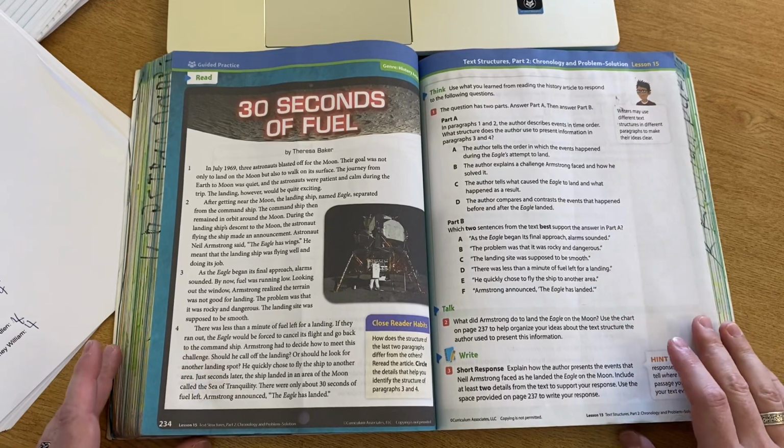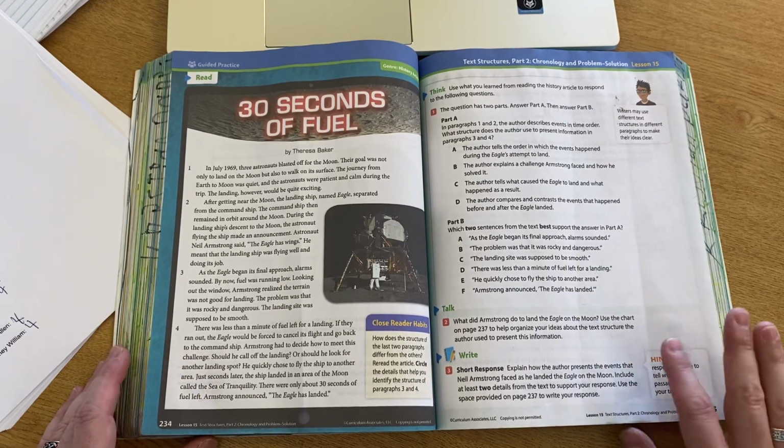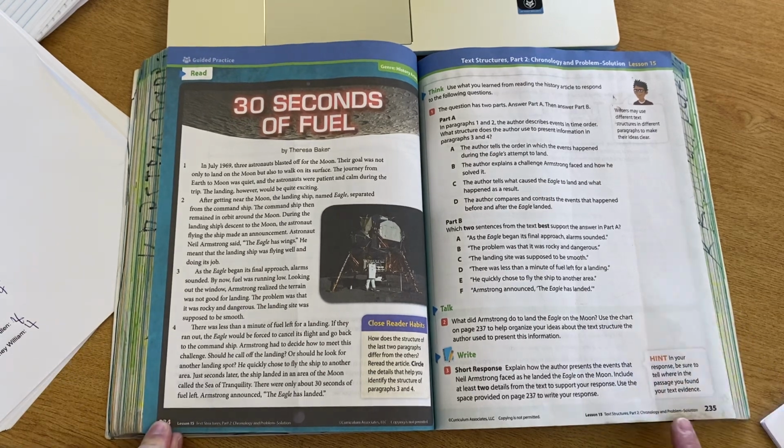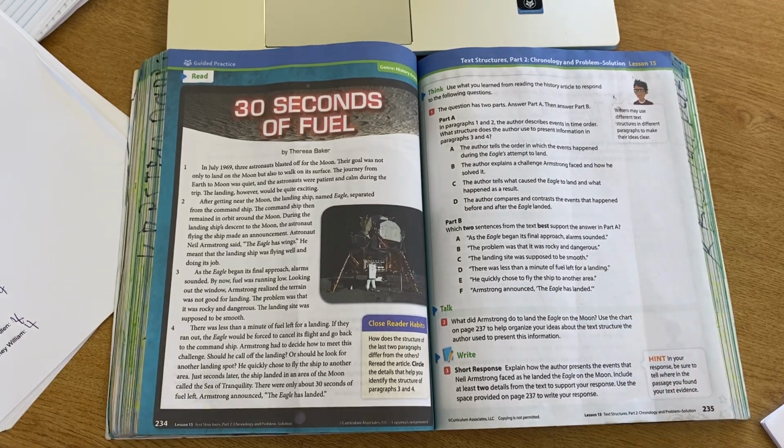You can open in your iReady reading books, your ELA reading books, to page 234 and 235. We will cover a bit of that material today, and then we'll continue this lesson tomorrow. But today we will first read the story, and we will read the story eventually. First, let's talk about what we want to do with this section.